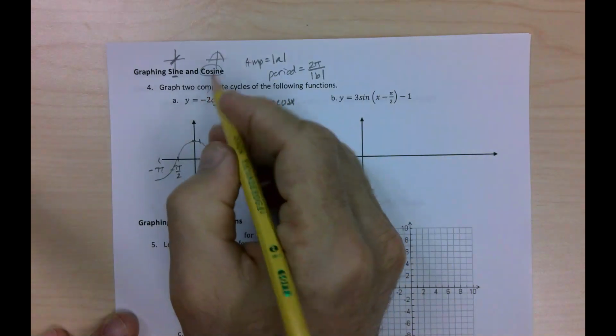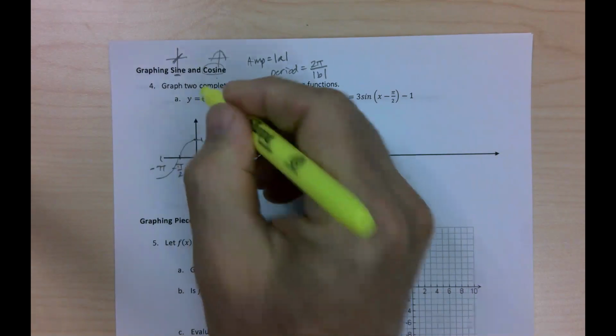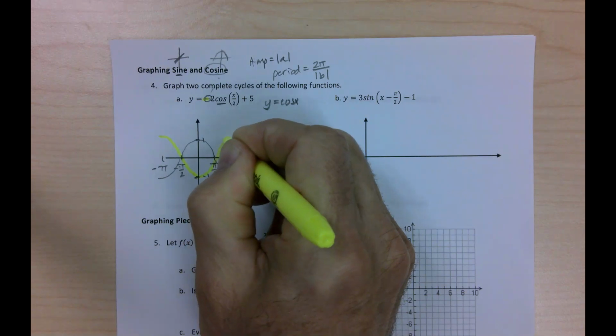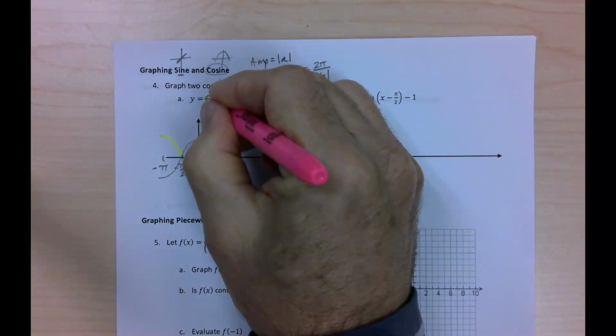Now we're going to go one little step at a time. What does that do? Well, that flips it. So that's going to look like that. One step at a time, guys. And then this doubles the amplitude.